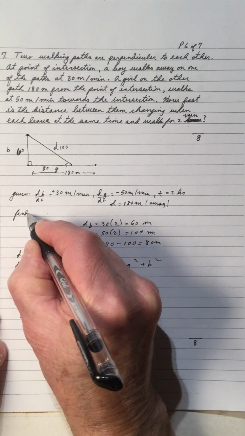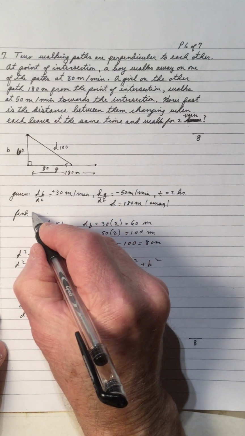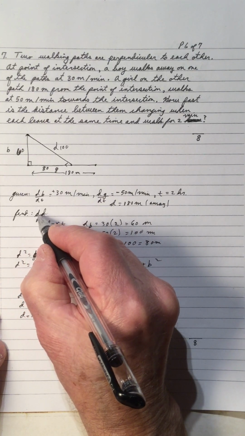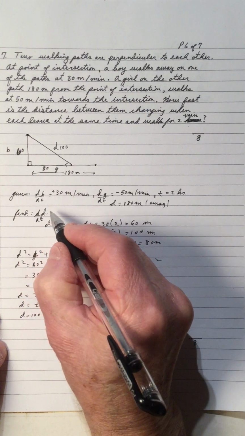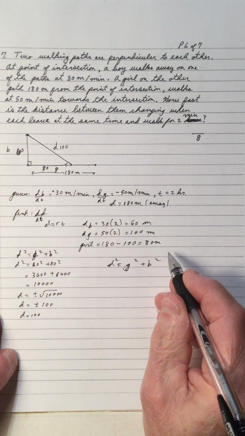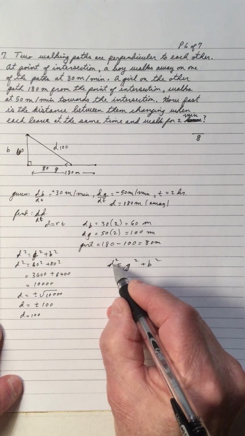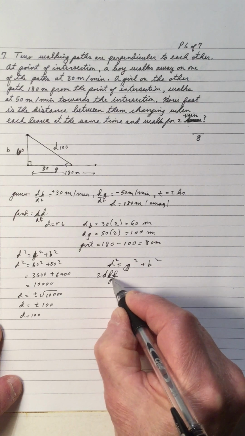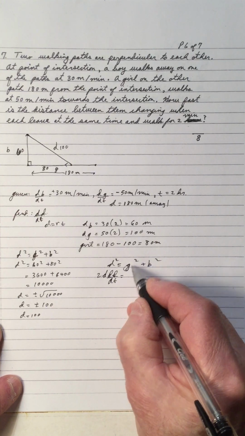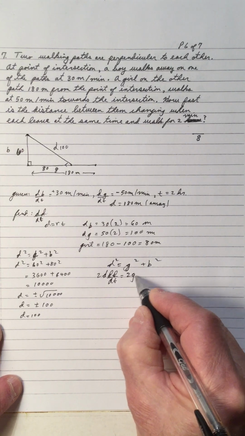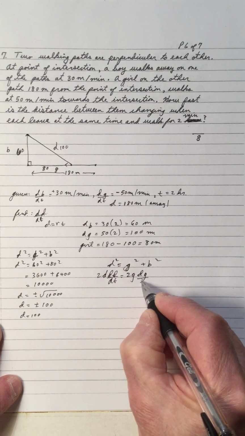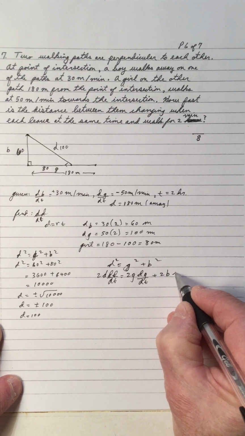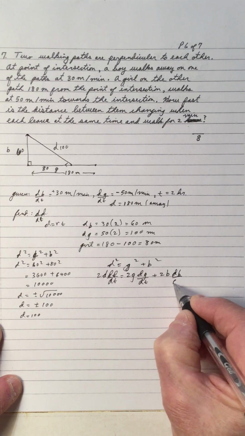We got to find how fast the distance between them is changing, so it's dd/dt. So d squared is 2d dd/dt. The derivative here in terms of t is 2g dg/dt, and the boy is 2b db/dt.